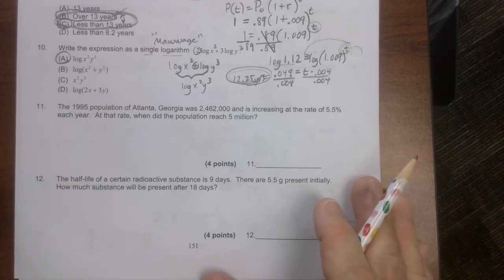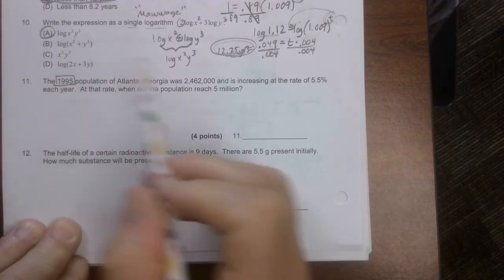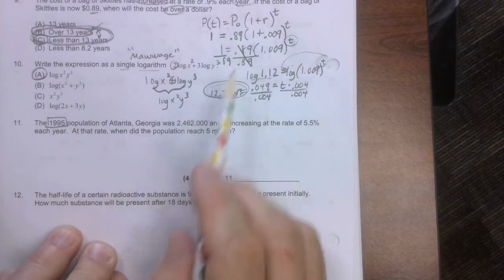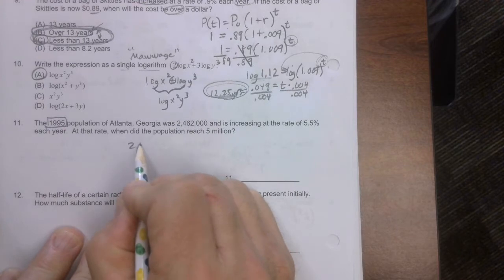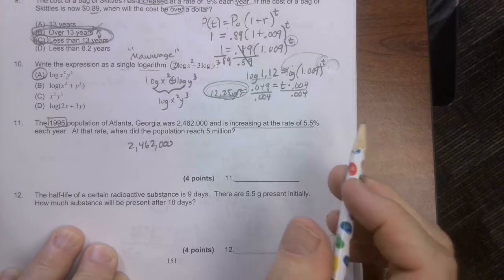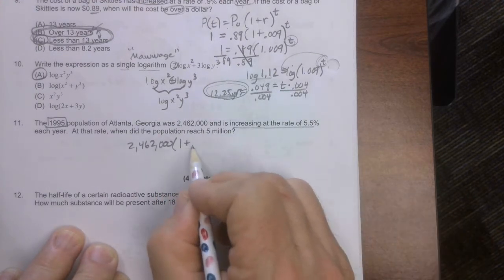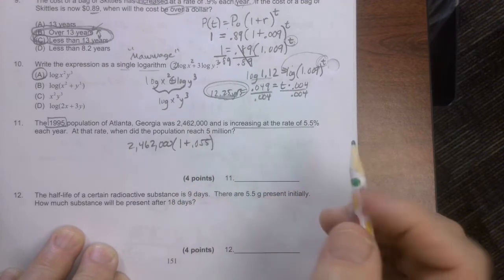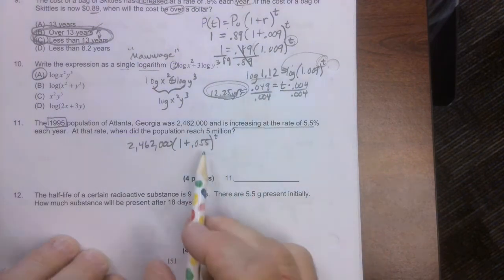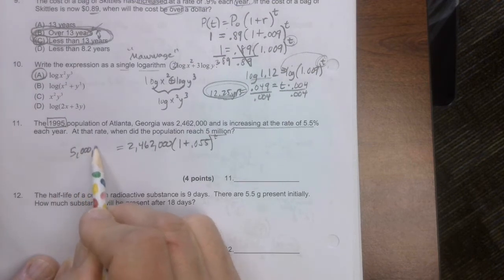Number 11 is very similar to number 9. Hopefully it's a little bit more straightforward. In 1995, the Georgia population, we're going to use this formula right up here, was 2,462,000 and is increasing at a rate of 5.5%. So that'd be 1 plus 0.055, and then to the t power, saying when will it be 5 million? Well, that would be over here, 5 million.